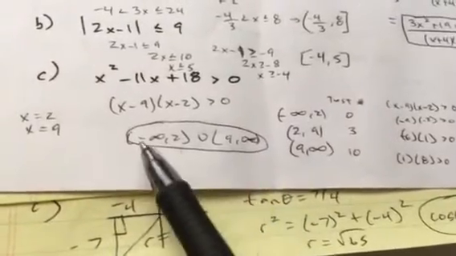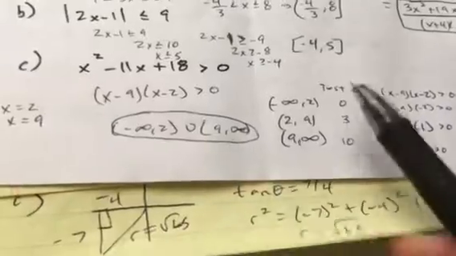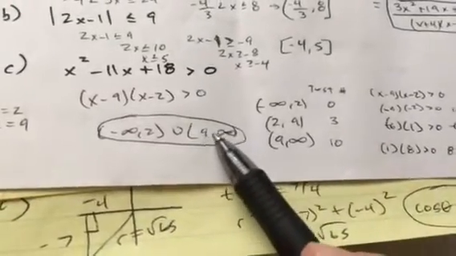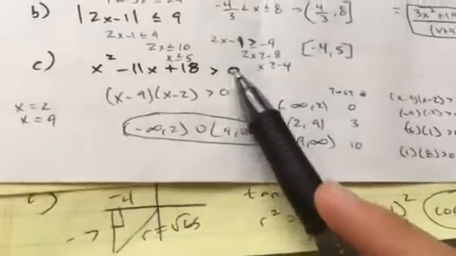So any number between negative infinity and 2, not including both, and any number between 9 and infinity, not including both, makes that statement true. All right, folks, moving on.